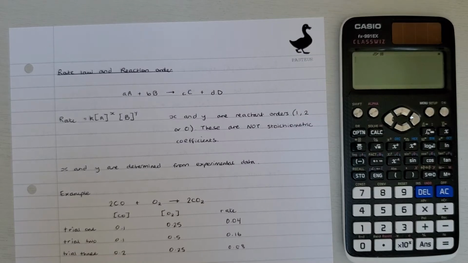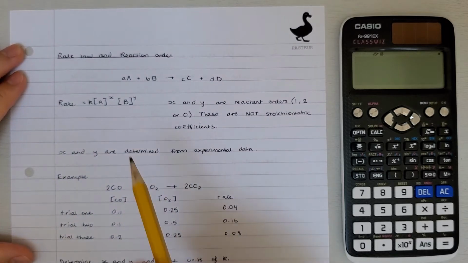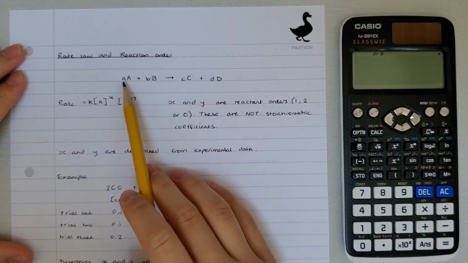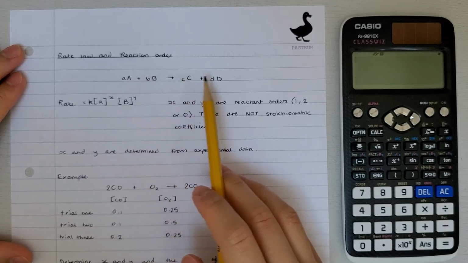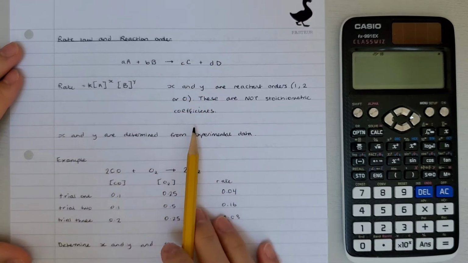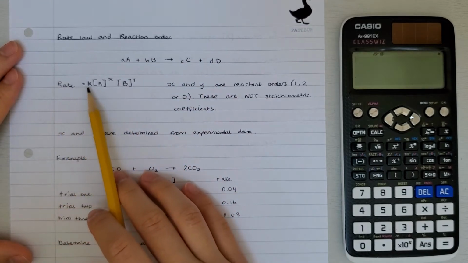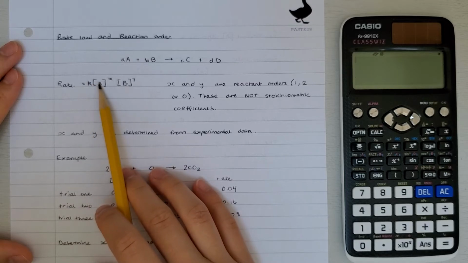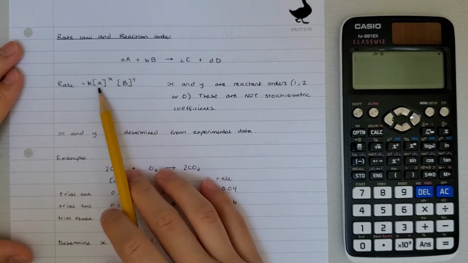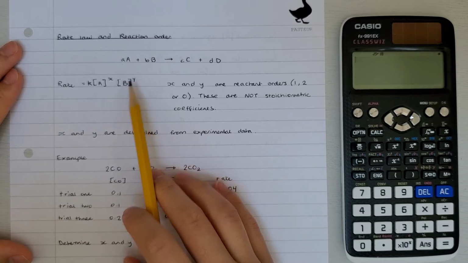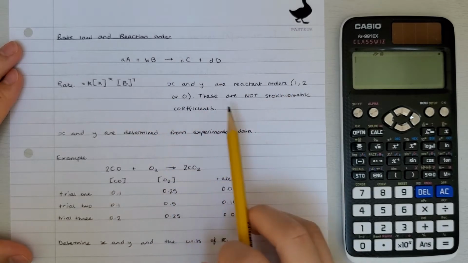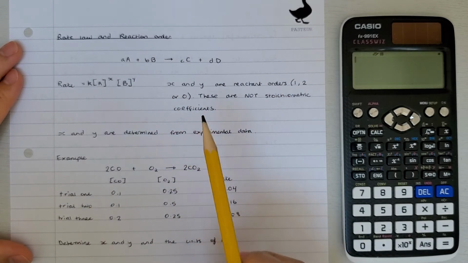We're going to go over rate law and reaction order. So this has just been an introductory video. If we have a reaction here, with the lowercase numbers being the stoichiometry, we can describe the rate as k with the concentration of the reactants. If you note, x and y are reactant orders, they're not stoichiometric coefficients.